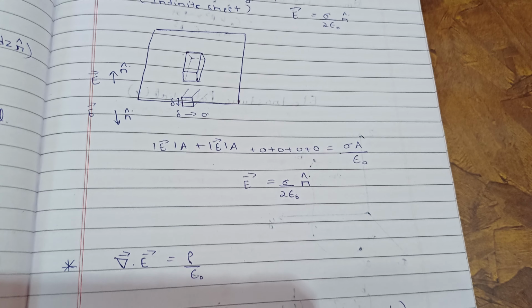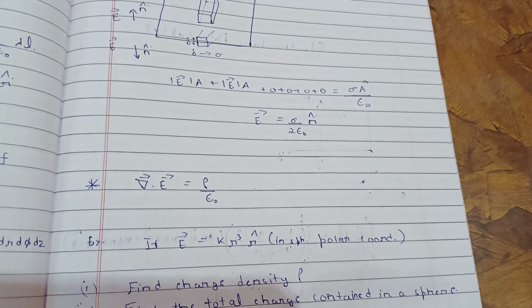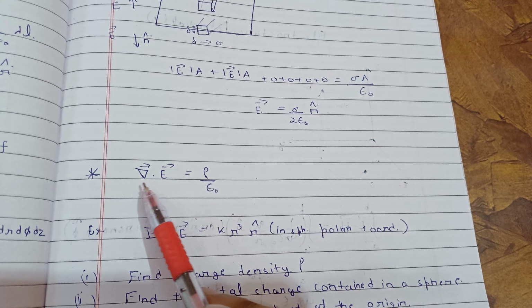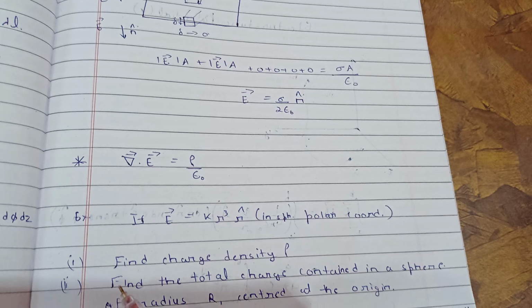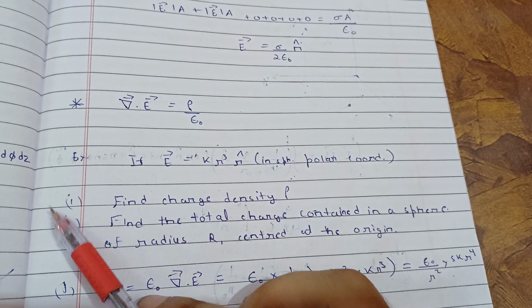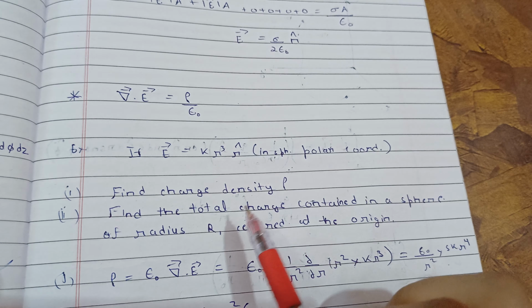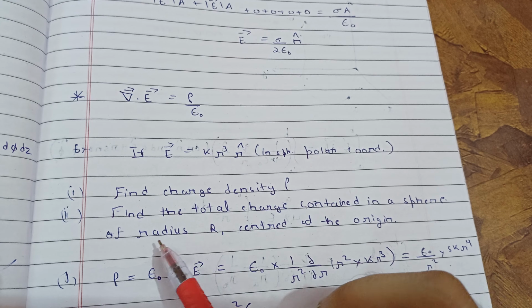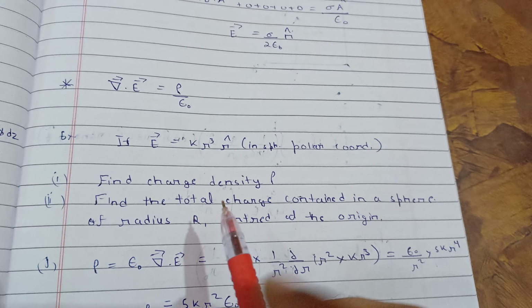Now let's see the practical use of the differential form of Gauss law. We know the differential form is divergence of E equal to rho by epsilon naught, where rho is charge density and E is electric field. So this is an example: if the electric field is given as kr cube r cap in spherical polar coordinates, you need to find the charge density, then you need to find the total charge contained in a sphere of radius r centered at the origin. So how can you find the rho?